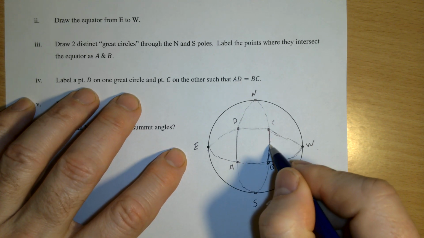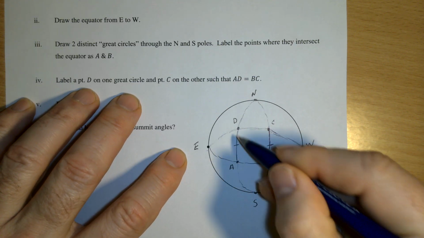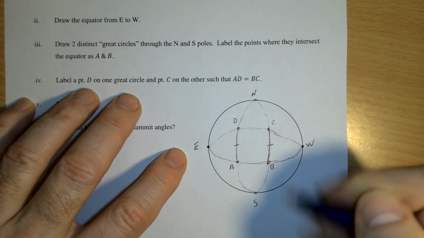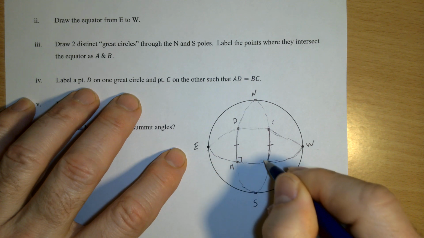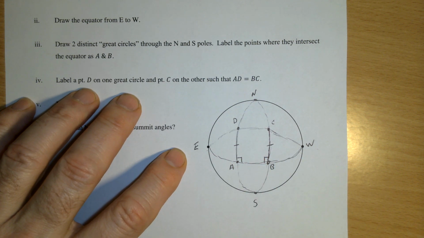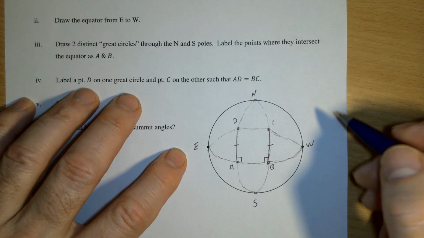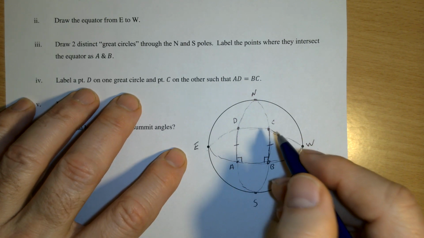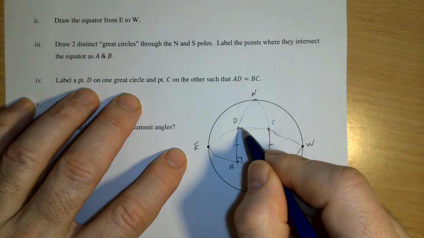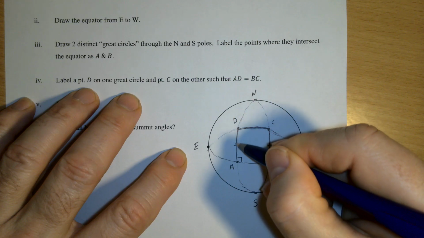So what do we have? We drew these to be equivalent, that length arc and that length arc. We know that these are right angles because it's going through the equator, east to west. And then what we have is this rectangle, which is our Saccheri quadrilateral.